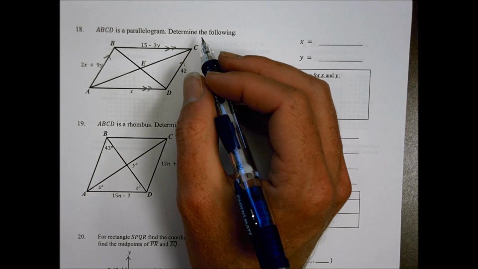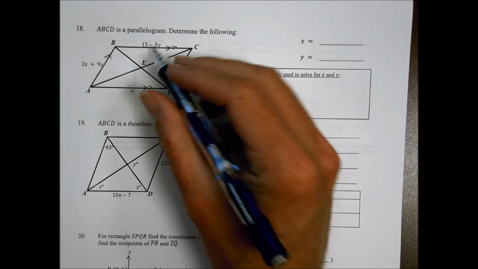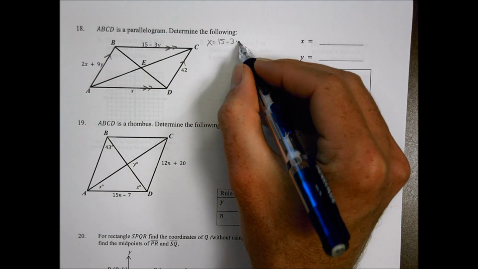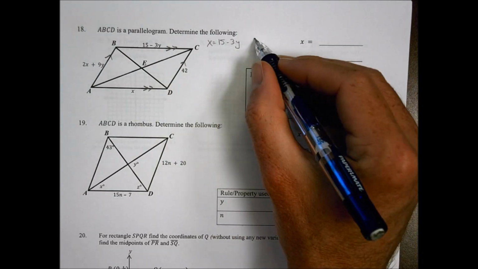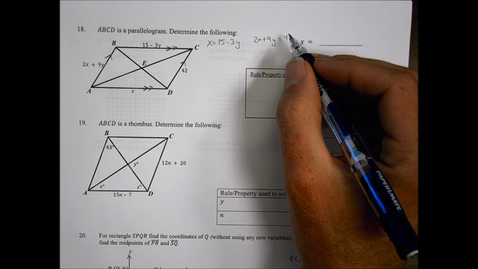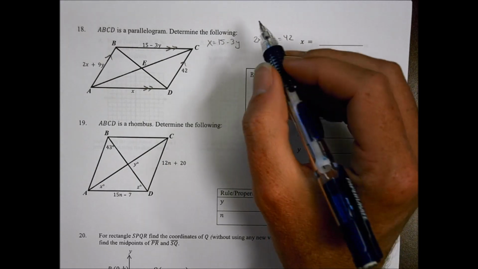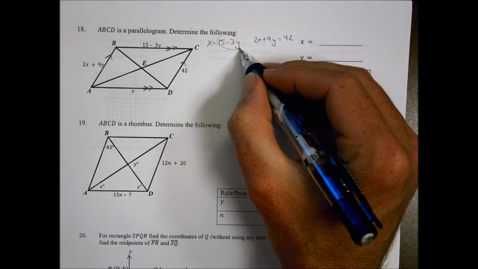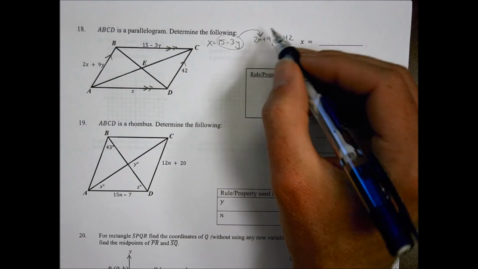Okay, so what we might want to do is say that x, for example, this will equal that. So we could say x equals 15 minus 3y. Okay, that's going to be a true statement. We could also say that 2x plus 9y equals 42. Alright, that's a true statement as well. So let's take a look here. If this is an x value, 15 minus 3y, that's what x equals. I can use that information and put it into this equation right there.